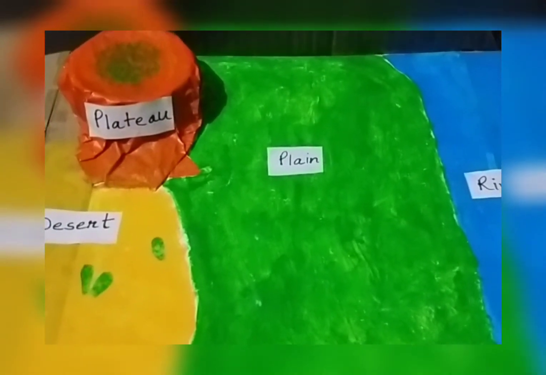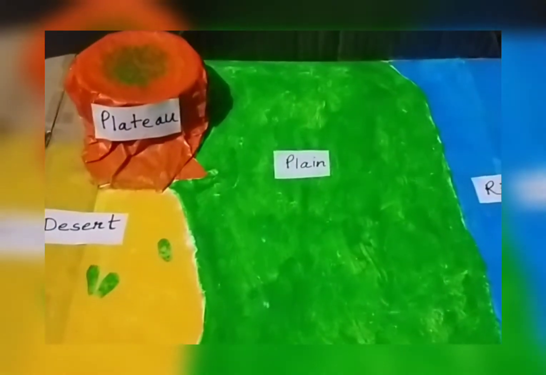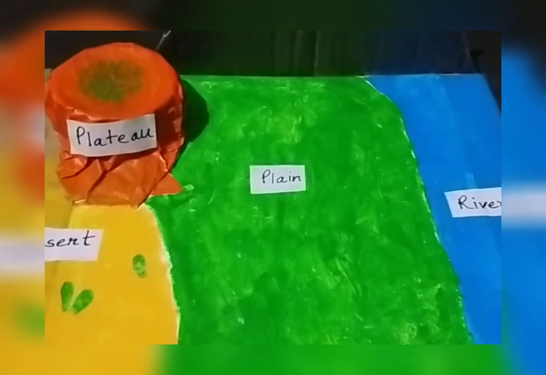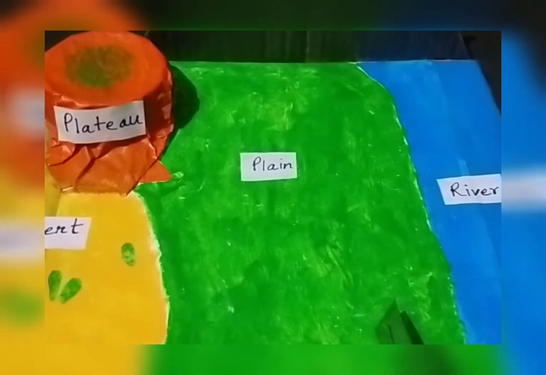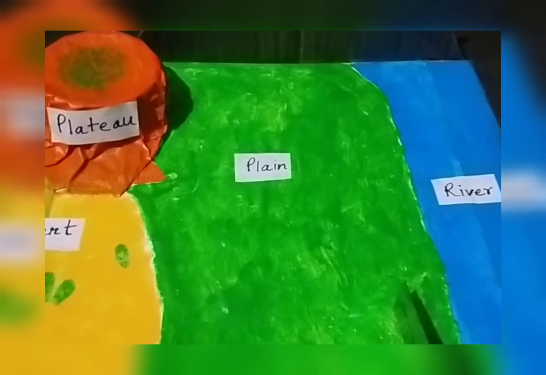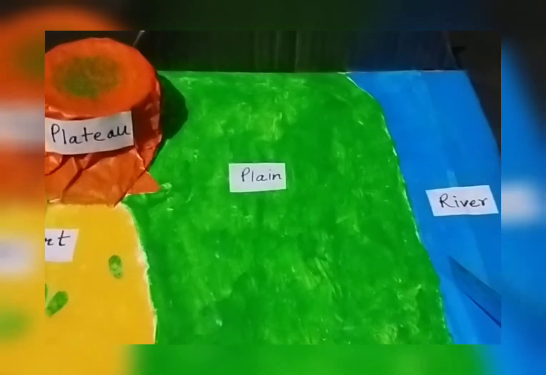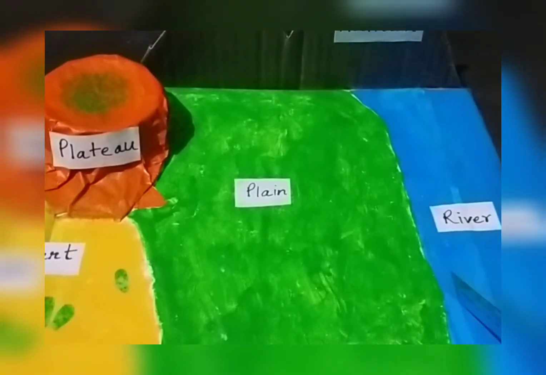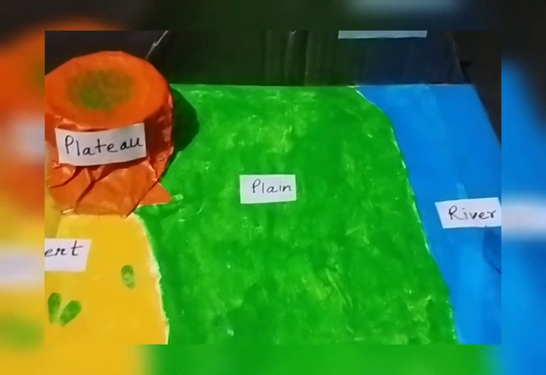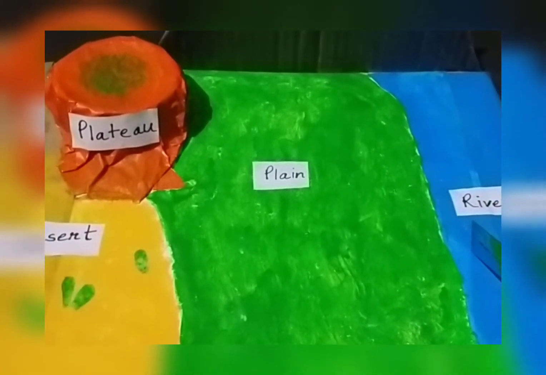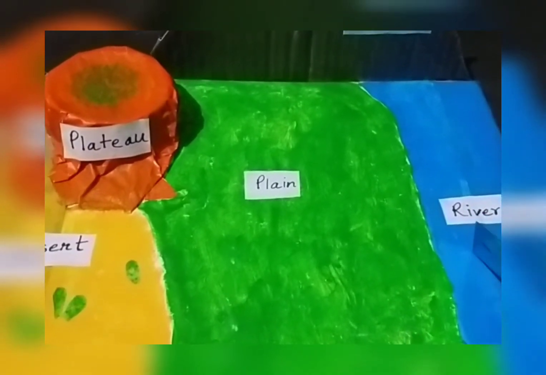The soil deposited on the plains by the rivers is very fertile and rich in minerals. Do you know? It is called alluvial soil. What is it called? Alluvial soil. This fertile region is called the food bowl of India. What is it called? The food bowl of India, because much of the food for India is grown here, okay, near the river. So that's why it is known as the food bowl of India.